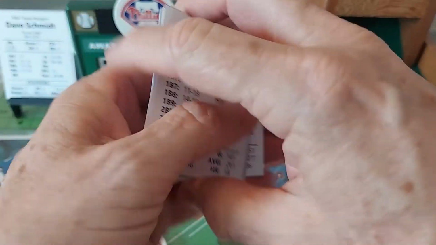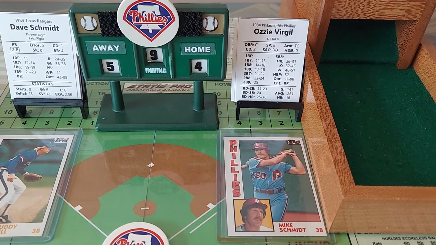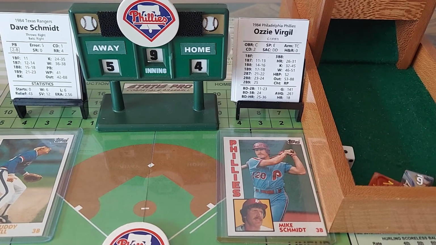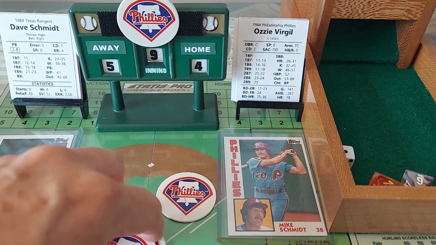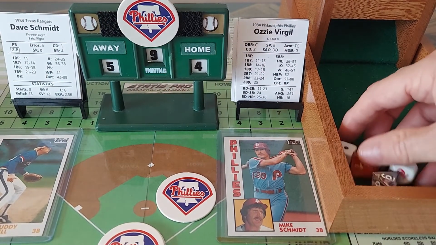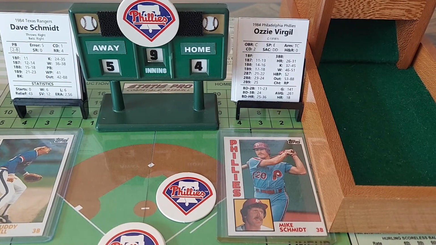Here is Ozzie Virgil. Virgil's a right-handed hitter, facing a right-handed pitcher. 5 off the pitcher card and 16. That's a base hit. So the Phillies get the tying run on. Virgil is an OBR runner C, which is not horrible. Nobody left on the Phillies bench who can steal bases. Gary Maddox's speed of D is the only possibility. So Virgil will stay in the game.